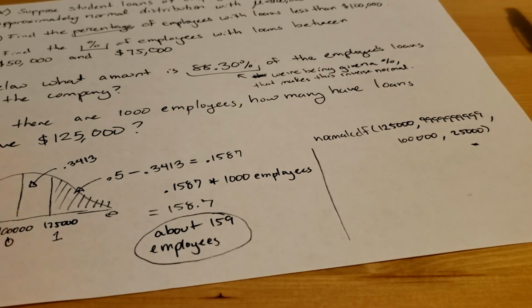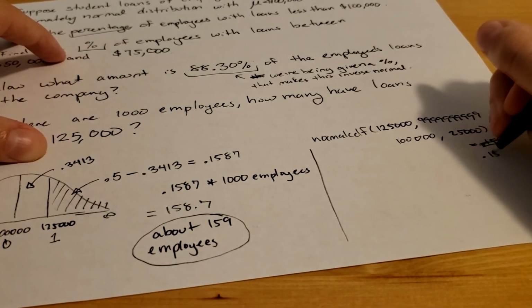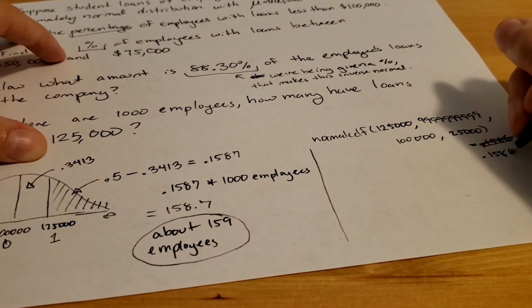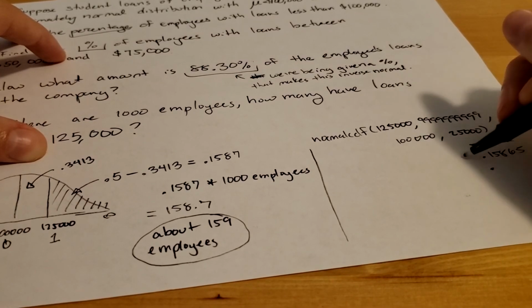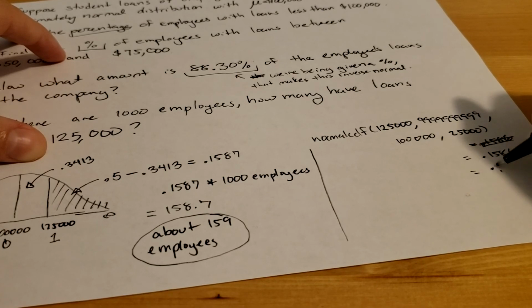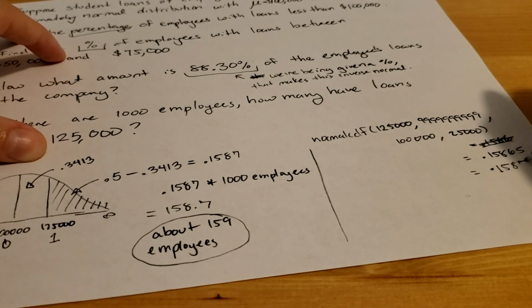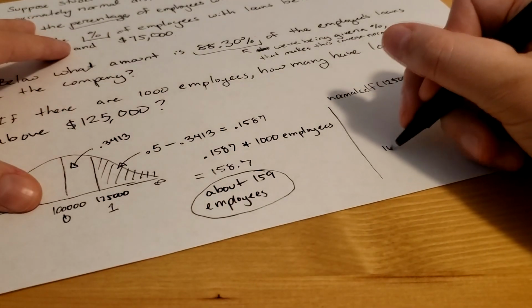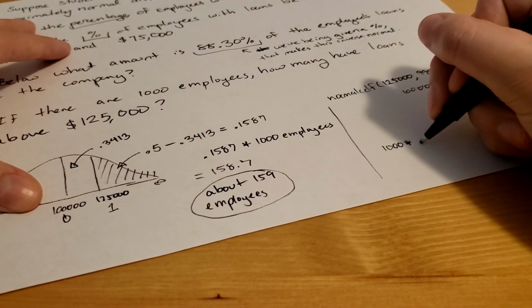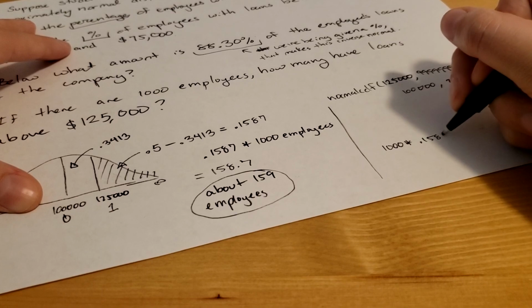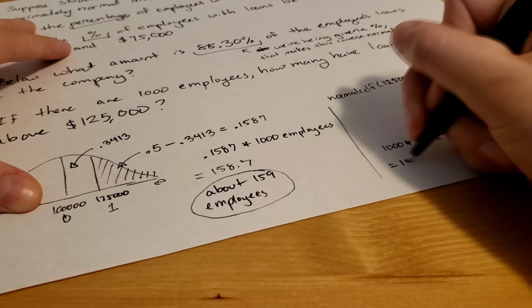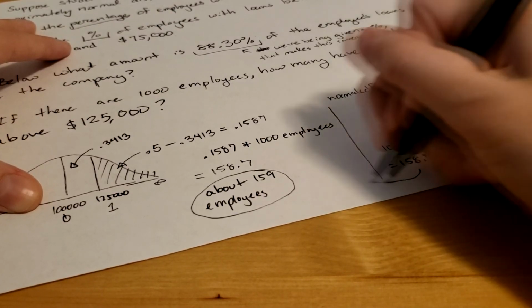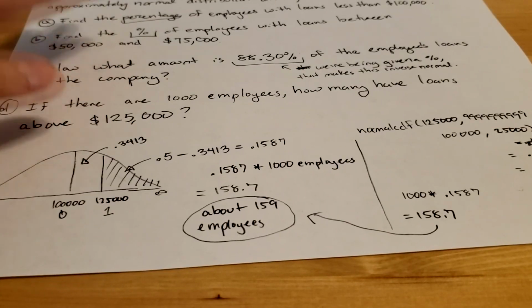Then we would hit enter. We end up getting 0.15865, which rounds up to 0.1587, which when we multiply by 1,000 employees is going to give us the same thing. So 1,000 times 0.1587 is 158.7, which again tells us about 159 employees.